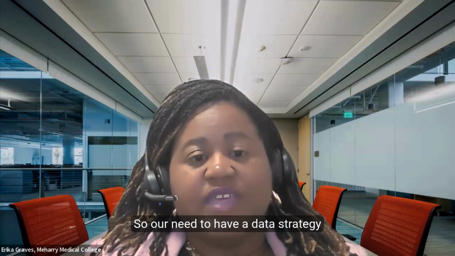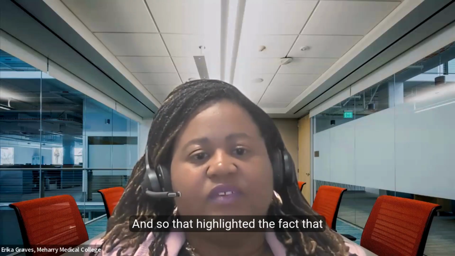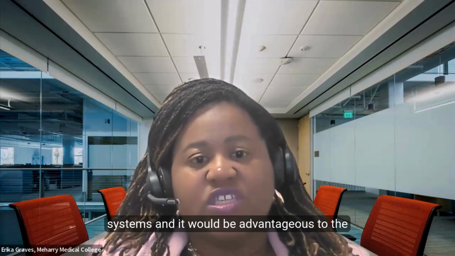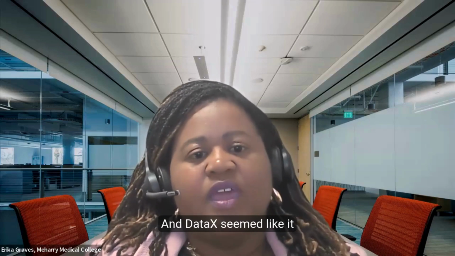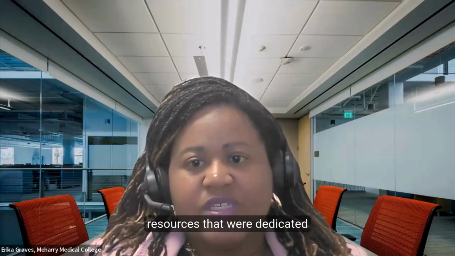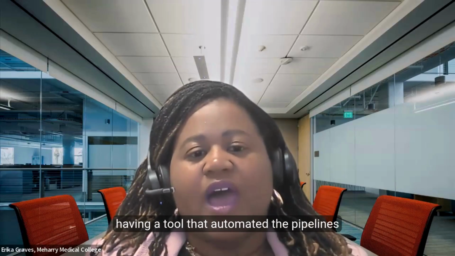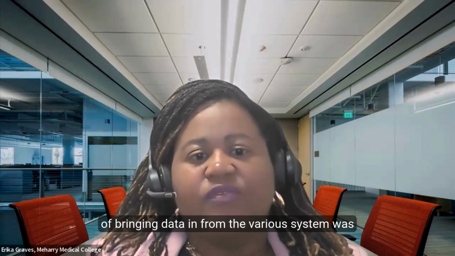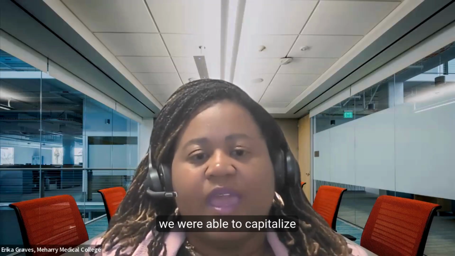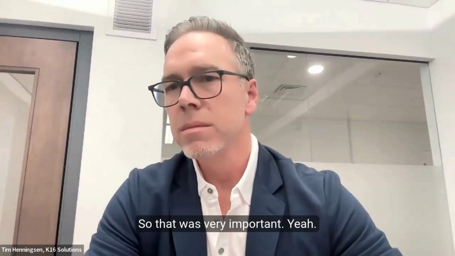So we needed to have a data strategy developed from implementing a new ERP system. And that highlighted the fact that we had data in various systems, and it would be advantageous to the institution to bring it all together. And DataX seemed like it was the right solution for us, because we had limited resources dedicated to our data strategy. So having a tool that automated the pipelines of bringing data in from the various systems was very attractive for Meharry, because we were able to capitalize on that without increasing our FTE count. So that was very important.